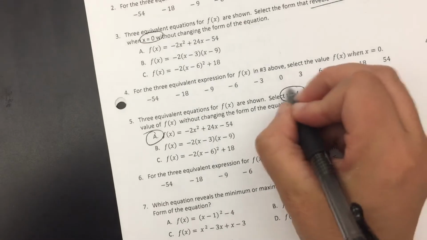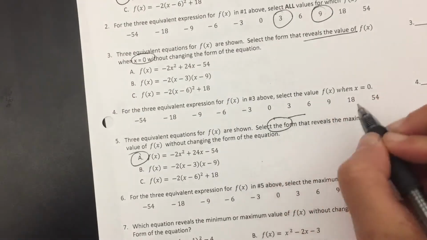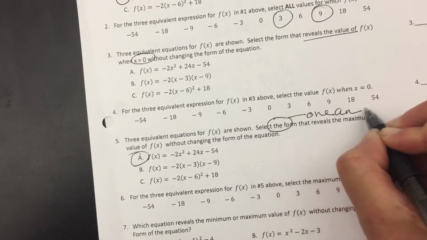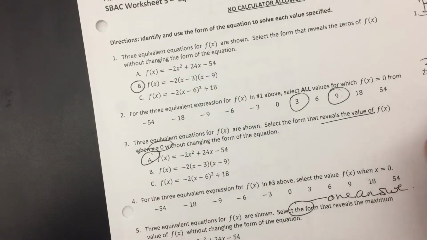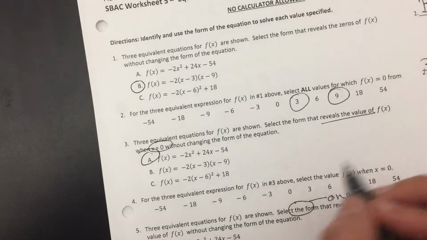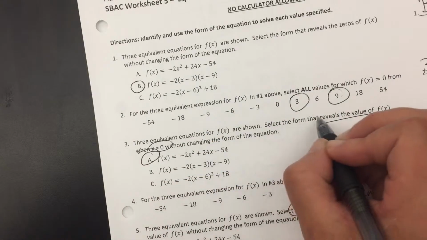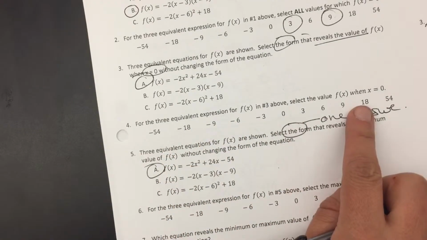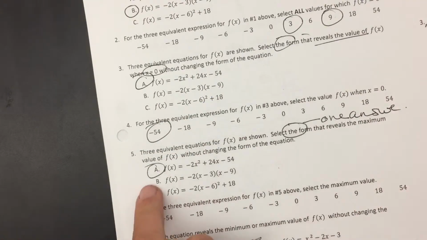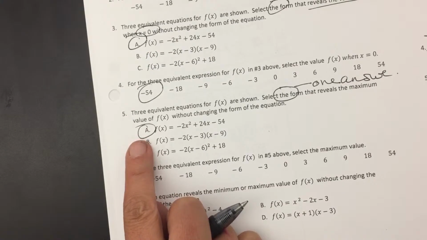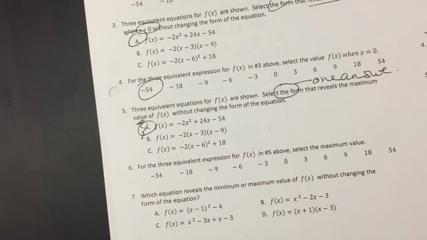Now, how do I know that there's only one? It says select the form. That means one answer. Uh-oh, I looked at the wrong one here. Bam! It was that one. A. One answer. Okay. So here, then it says which one is when we solve for x equals 0. That was negative 54. Okay, this one I accidentally put the answer for number 4 there. Crazy day. Okay, so now it's saying it wants the maximum.